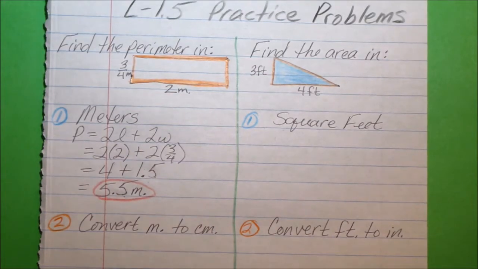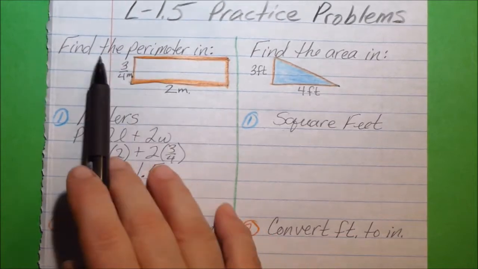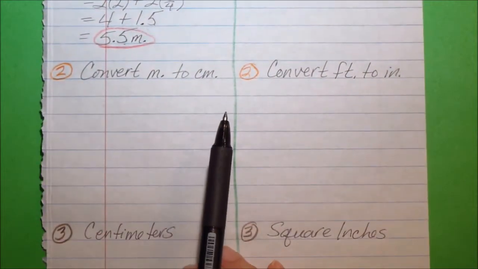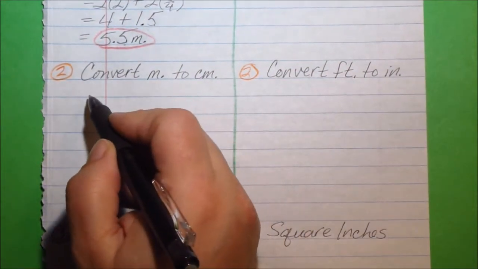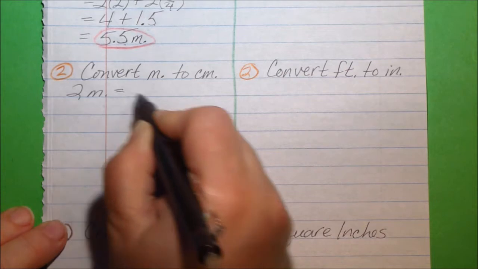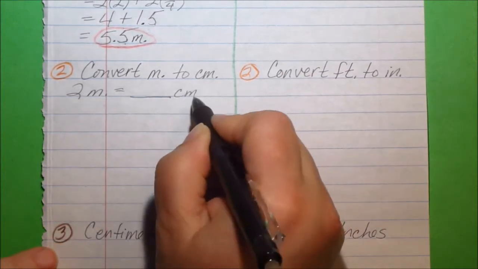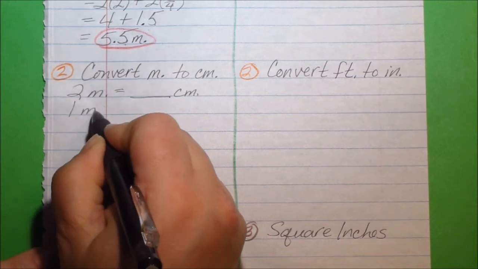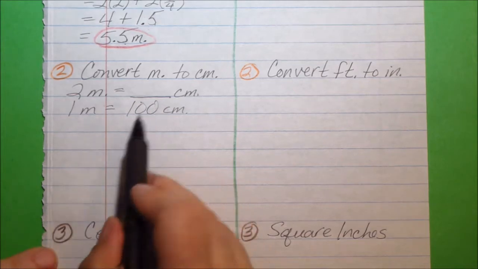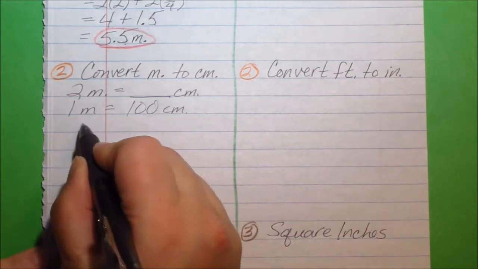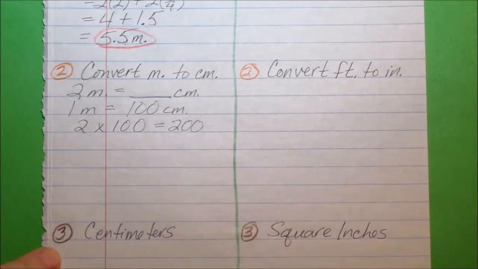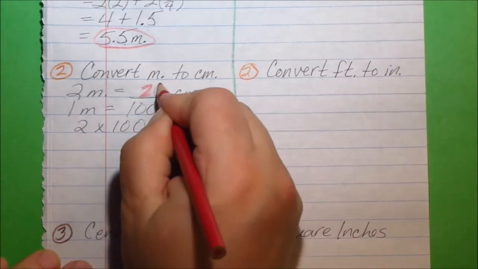And then now I'm going to convert these measurements from meters to centimeters. All right, so I'm going to scooch up here and show you how it's done. The first measurement I had was the length, the 2 meters. So I've got 2 meters equals how many centimeters? I need a conversion factor. I know that 1 meter equals 100 centimeters. And I know I'm going to multiply because I'm going from larger to smaller. So 2 times 100 equals 200. So 2 meters equals 200 centimeters.